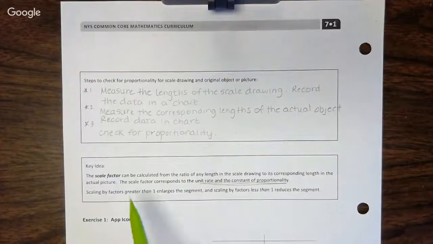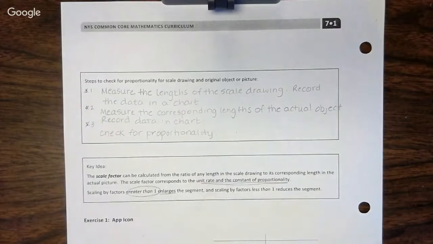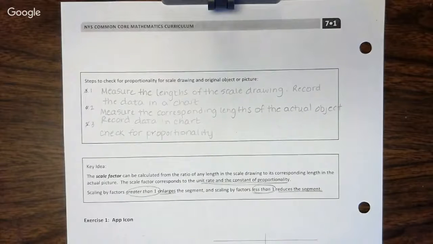Now, if scale factors are greater than 1, that tells us that we're enlarging the picture. If it's less than 1, that means we're reducing it. So I keep telling you, the last one was a scale factor of 2, meaning it was doubling in size. It was getting bigger. If a scale factor is 1/2, that means it would be getting smaller, becoming half the size.